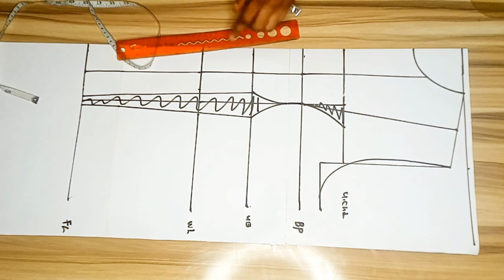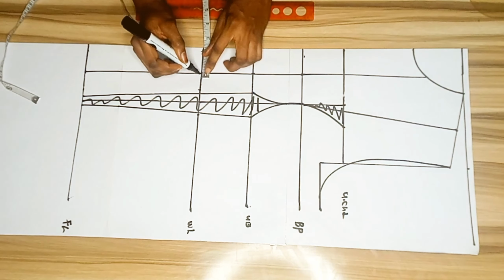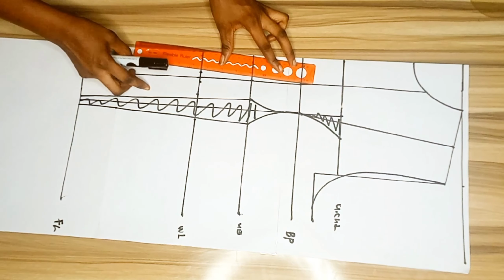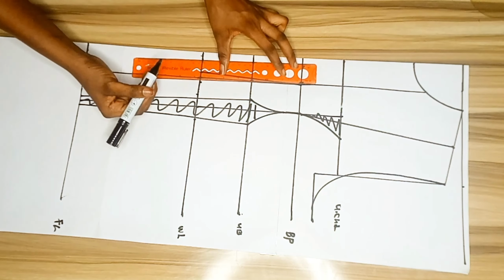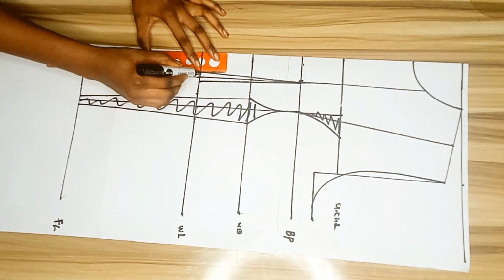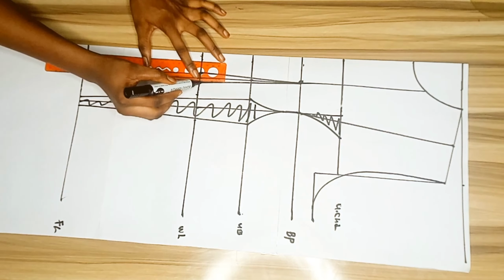So the next thing I'm going to do is to work on the second dart. So I'll go ahead and take out half of an inch on both sides on the line that indicates waistline, and also connect it downwards from the waistline to the top length, and then I'll shade it out.